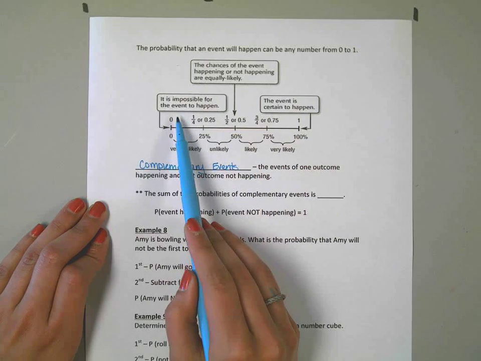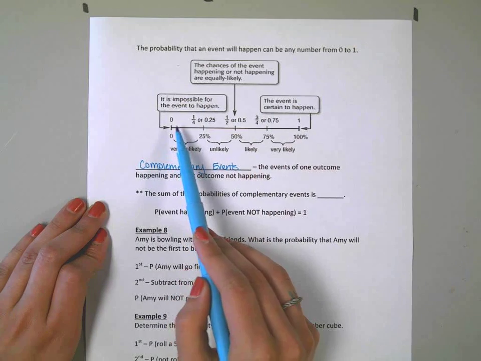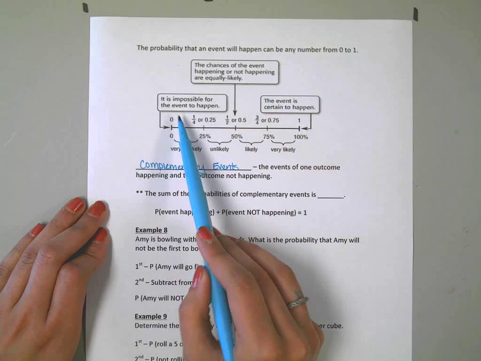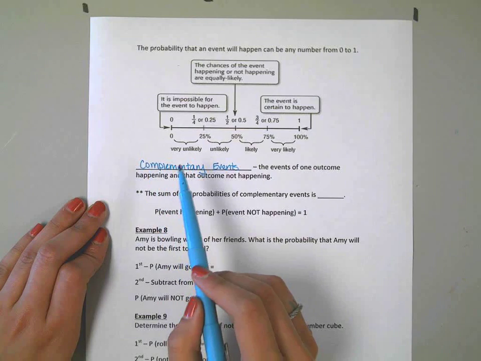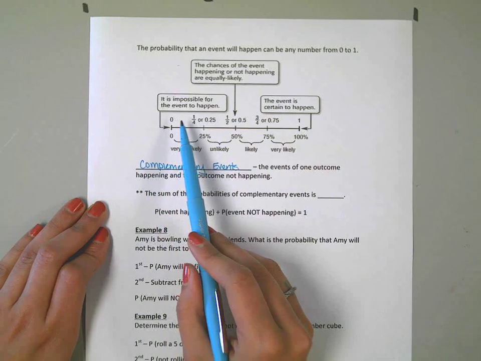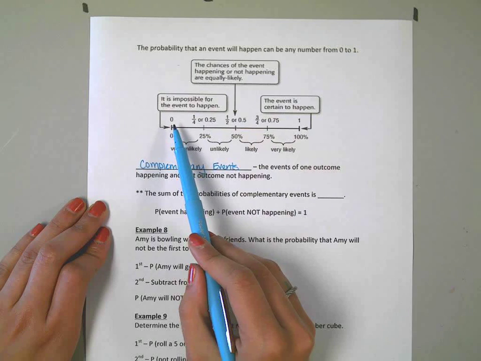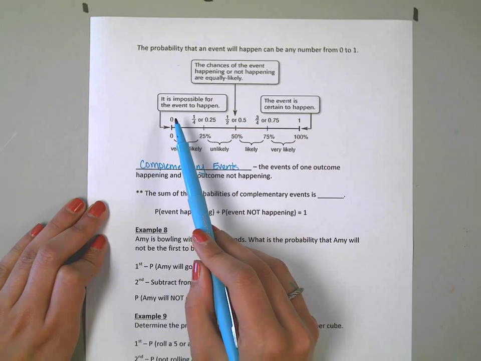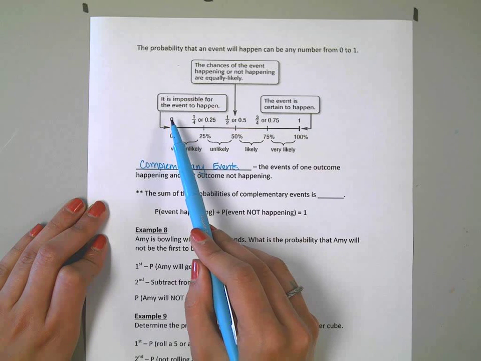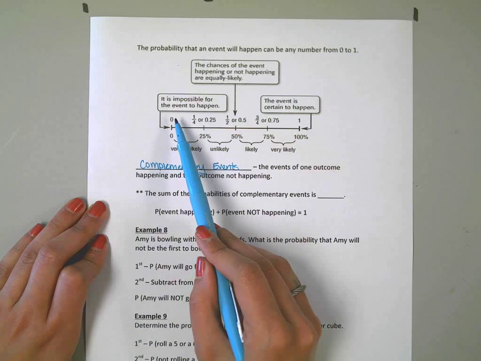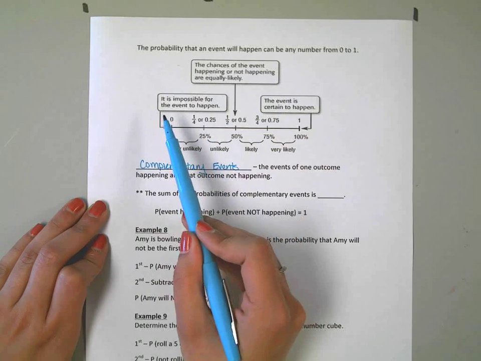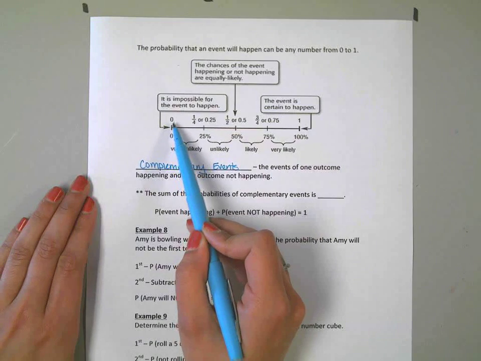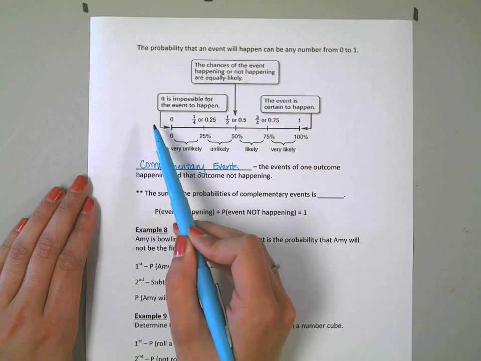So let's take an example to see when it is impossible for an event to happen. If I had a 6-sided number cube, we know that a 6-sided number cube has the numbers 1 through 6 written on it. And if I were to ask you to find the probability that you roll a blue, the chances of that event occurring would be 0, since there is no blue on a 6-sided number cube.